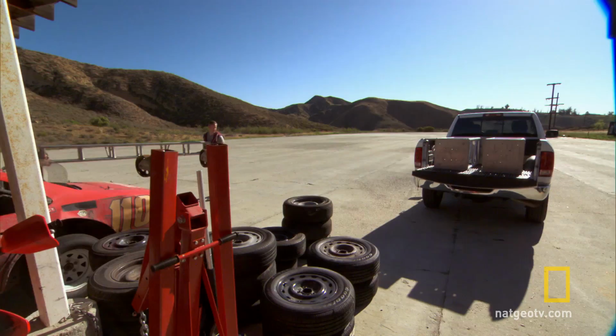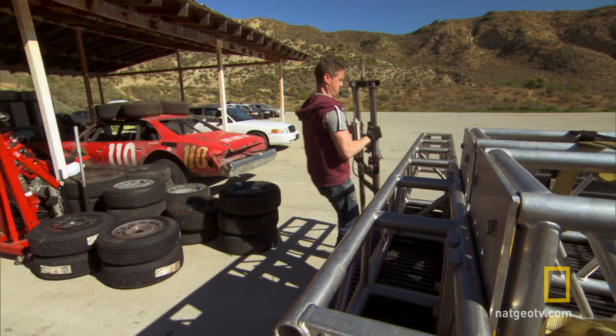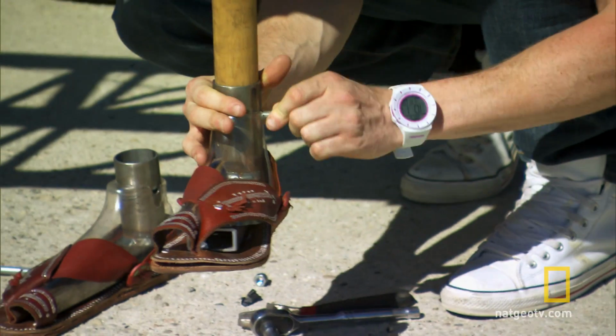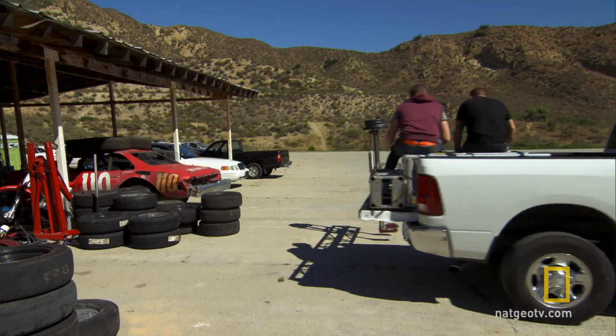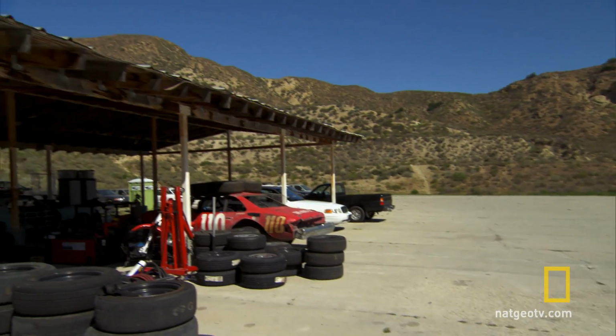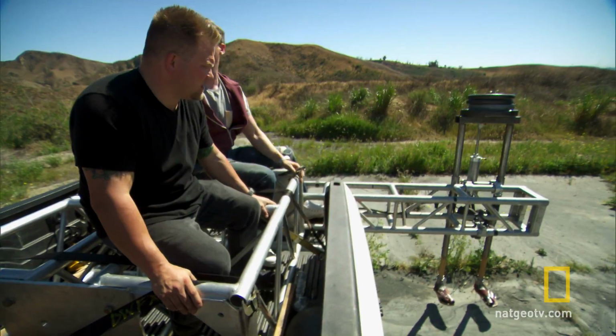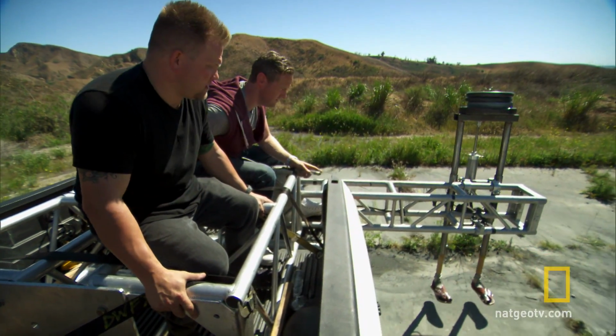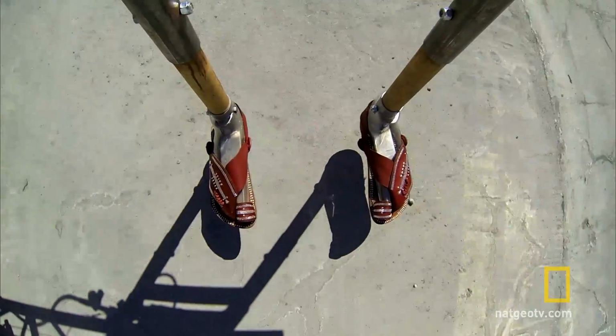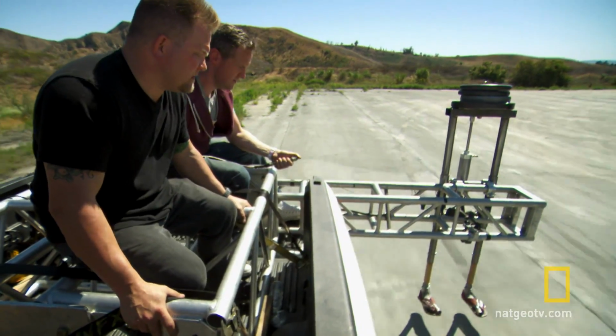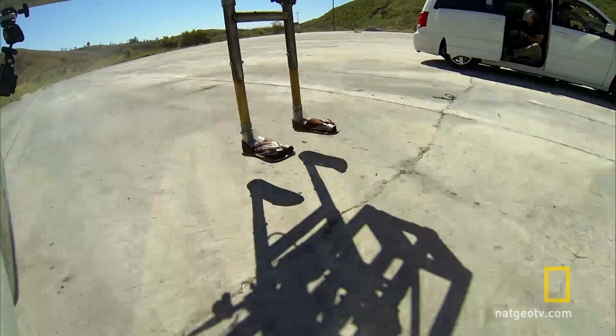So we needed to get some benchmarks to see how different materials would act in our given situation, in our fairly controlled environment. First thing I wanted to try was the sandal. That was our starting point. Tony, get going, dude. Here we go. You ready? Here we go. Yeah, drop them. Drop those feet.